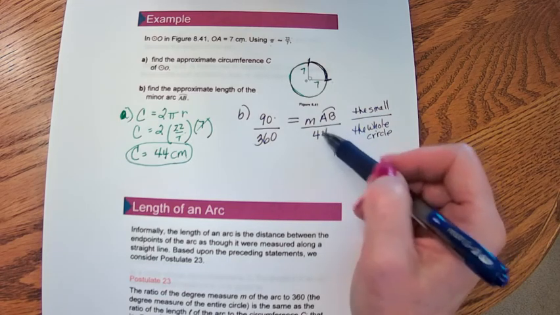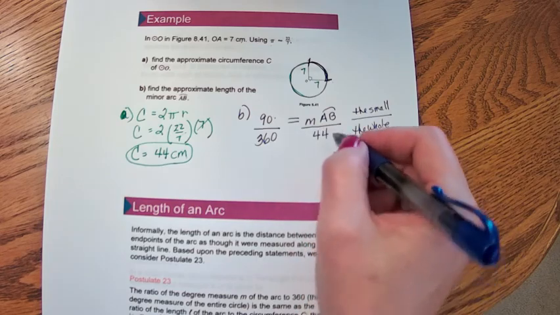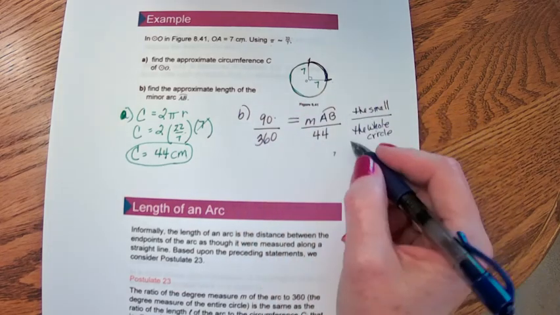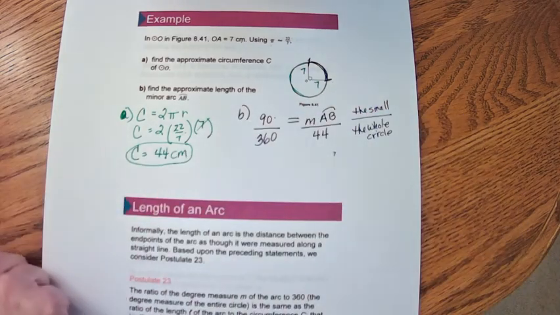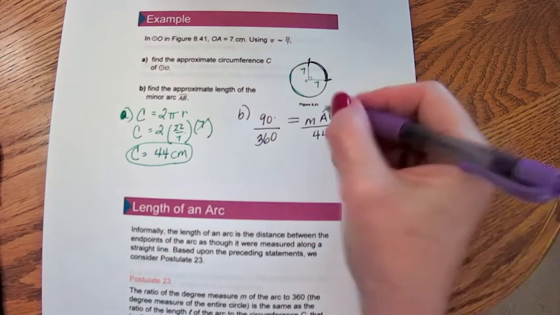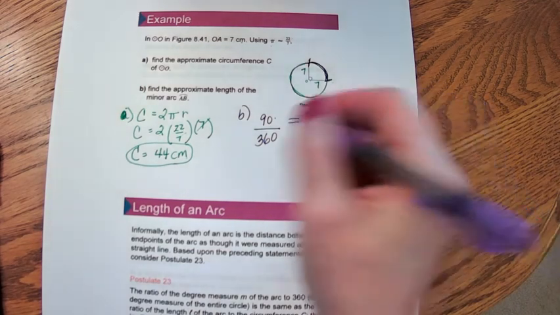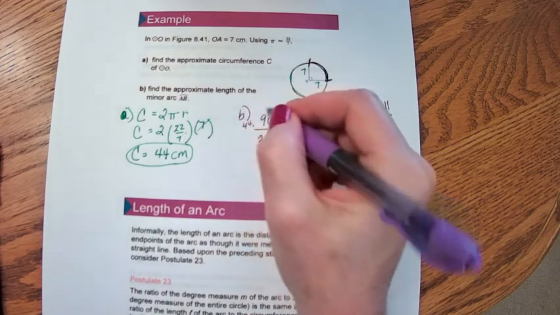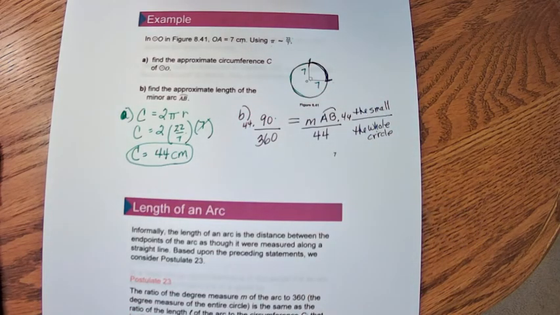So if we want to find the length of AB, this proportion holds, so we'll multiply both sides by 44.